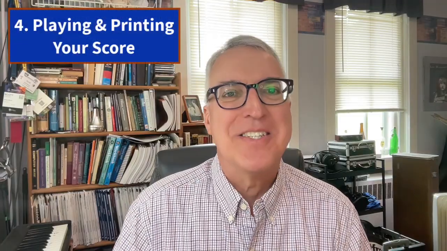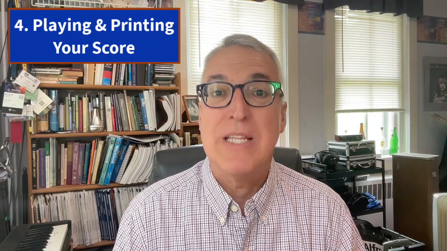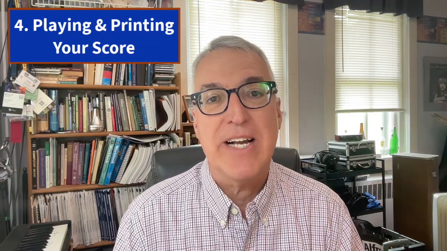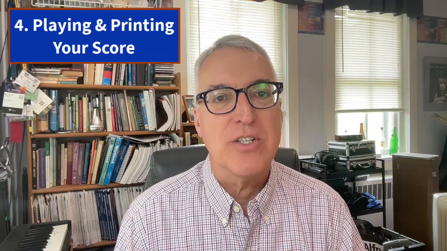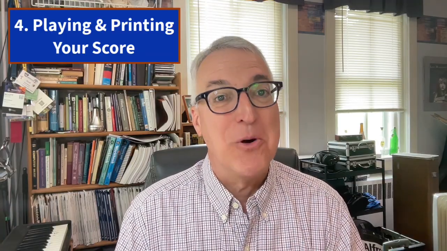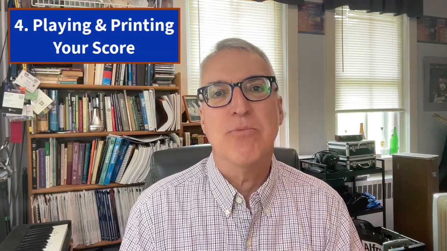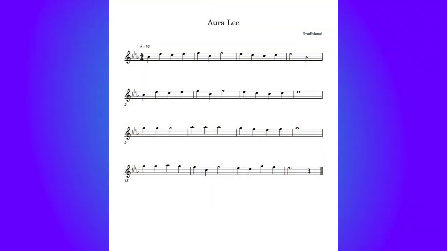And fourthly, some wrap-up items will include playing your score, which is a great way to check and proof to see if you have any wrong notes, and printing your score, both sending to a printer and also printing to PDF so you can share your scores electronically with others. Okay, let's get started with typesetting this simple tune called Orally.